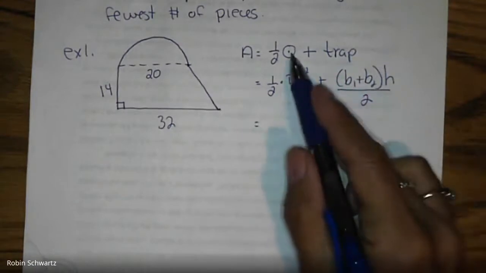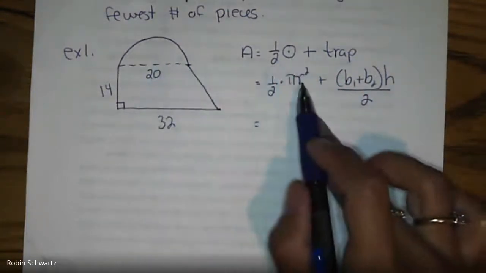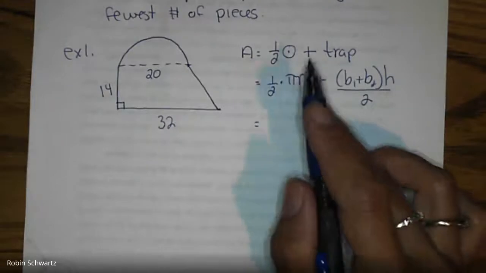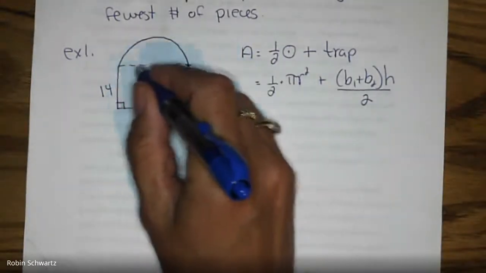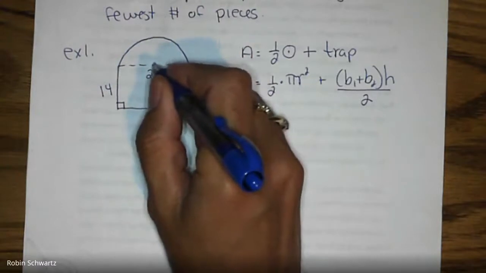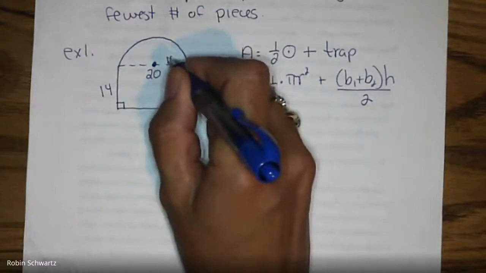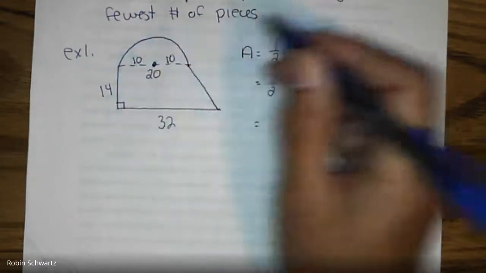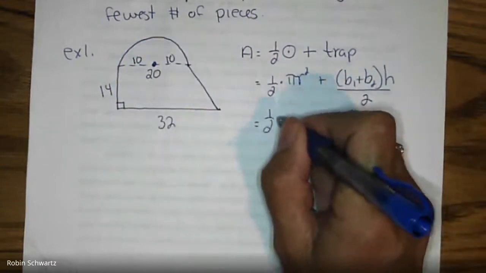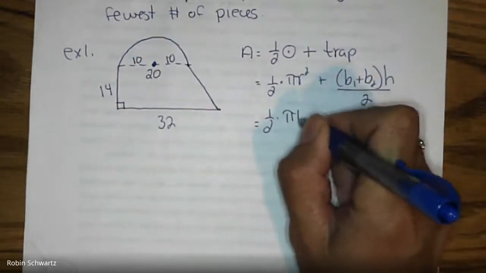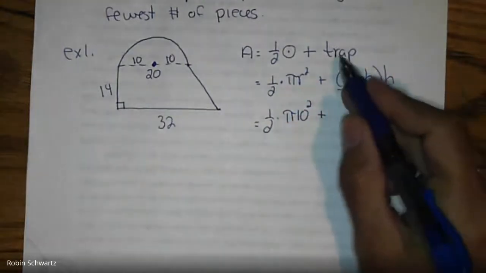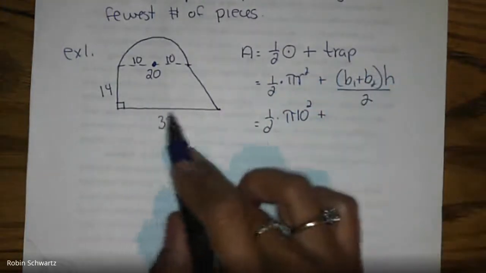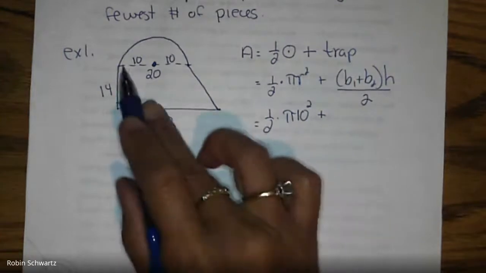Now, look, here's the circle up here. All I need to know is the radius. Well, the top of this trapezoid, this base on the trapezoid, is the diameter of the circle. That means the radius is going to be 10. So 1/2 pi 10 squared. Now the trapezoid is all I'm looking at. The bases are the parallel sides. That's the 32 and the 20.